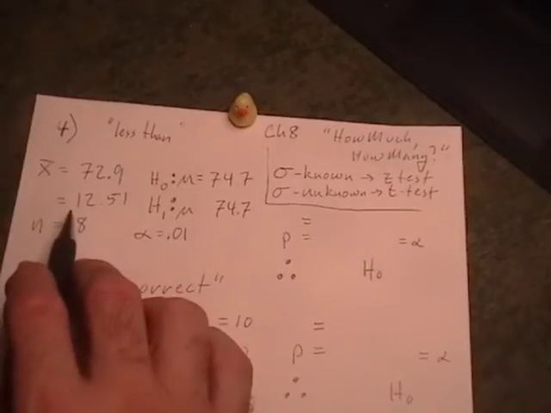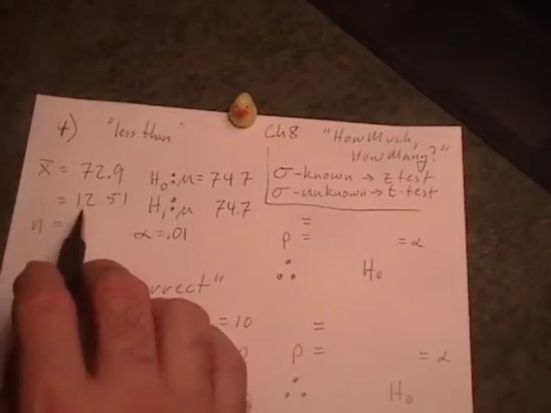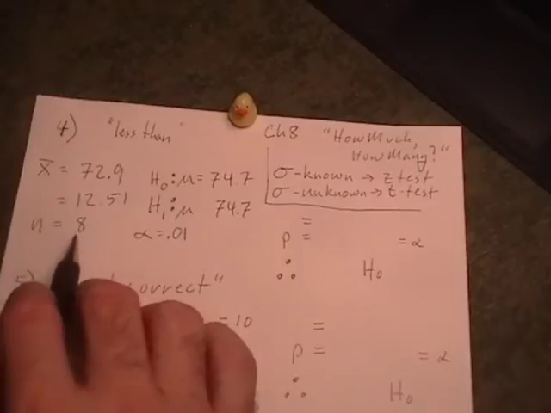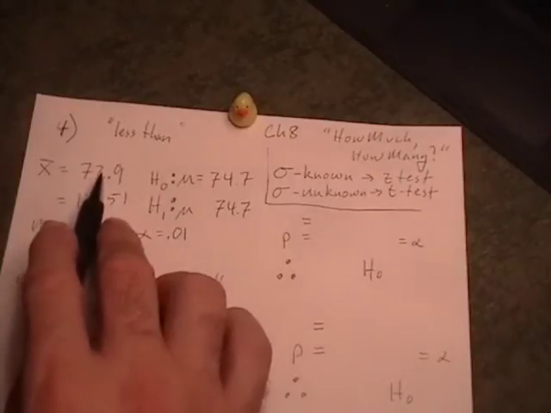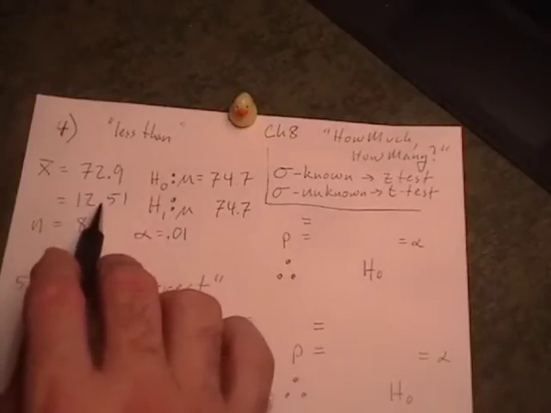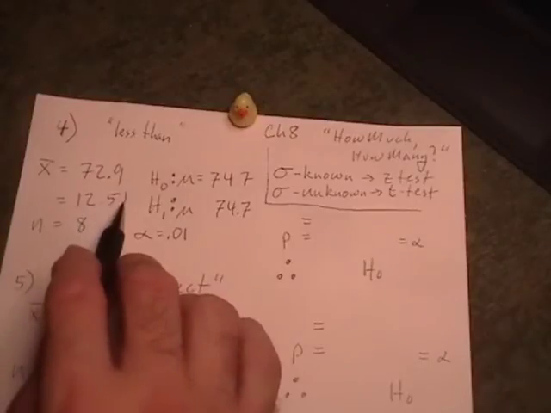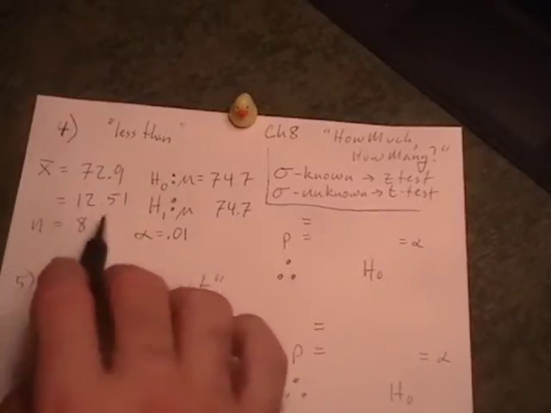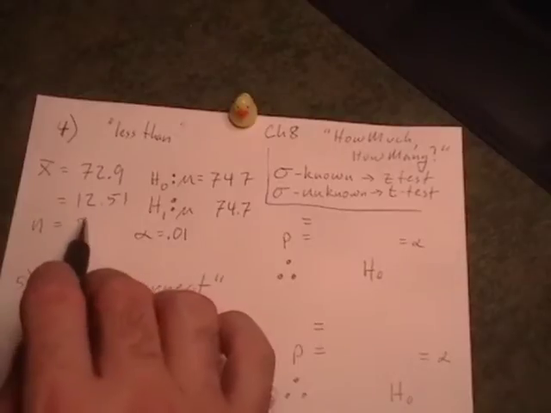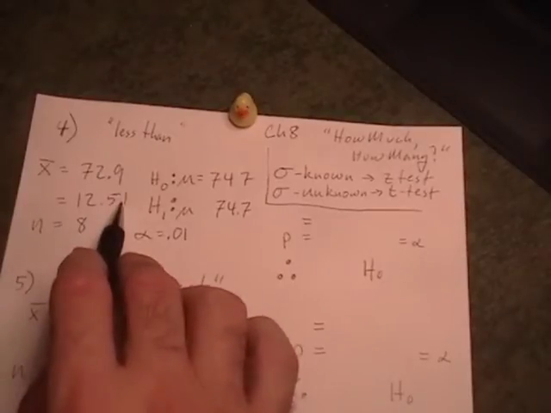In my first example, suppose that I have a single sentence which says that a group of 8 subjects had a mean of 72.9 and a standard deviation of 12.51. Now, all of that is information about the sample, so this would have been S.